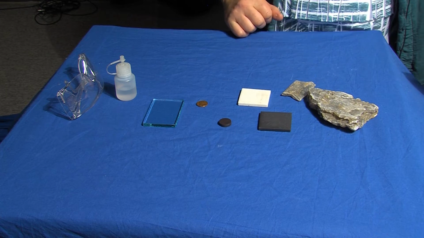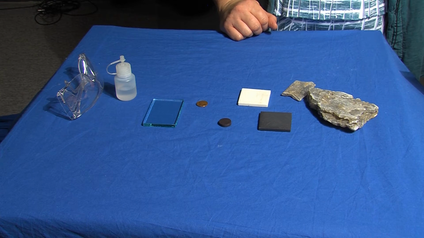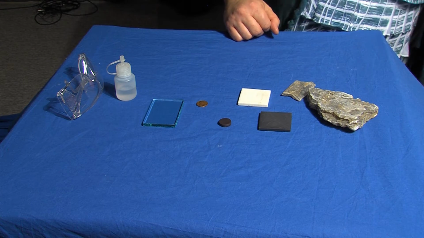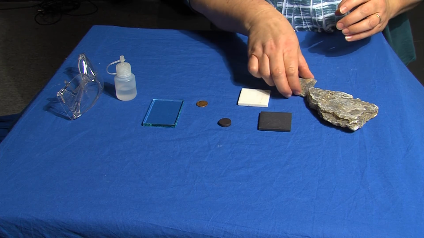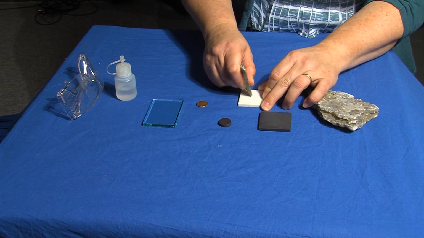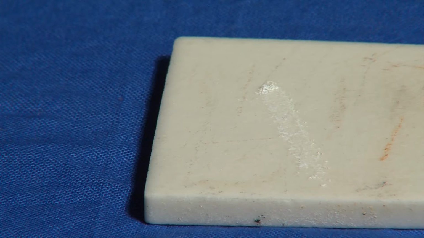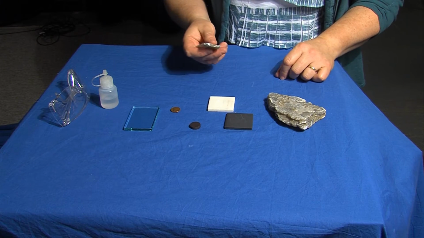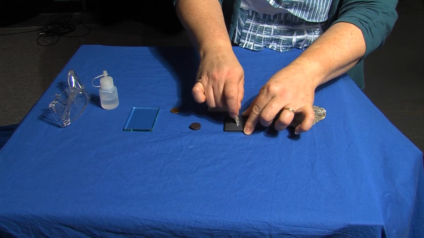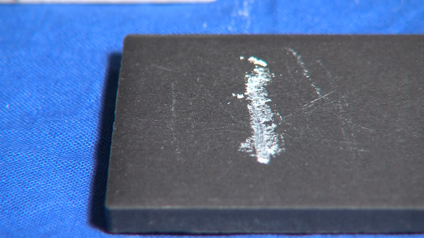The streak of a mineral refers to the color that that mineral leaves behind in the powdered form when pulled across a streak plate. Pulling this mineral across the white streak plate, we find that it leaves a white powder behind. Pulling the mineral across the black streak plate confirms that we do indeed have a white powder left behind by this mineral.